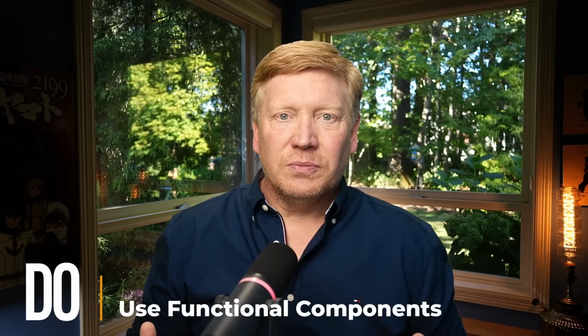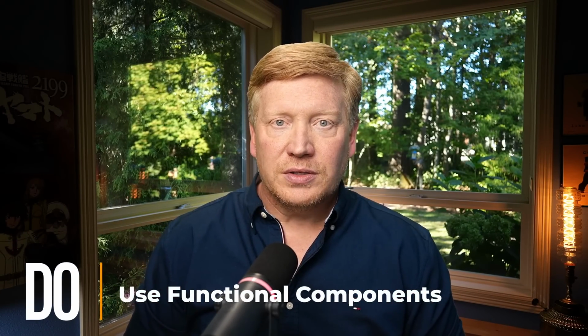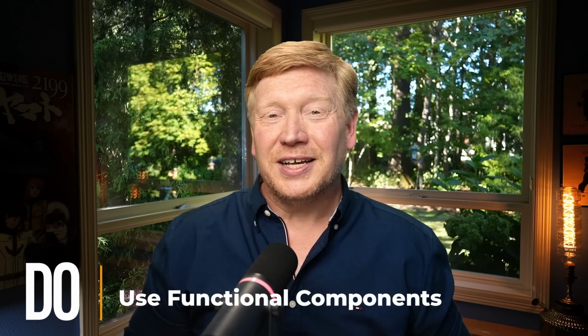So let's start out with the do. Do use functional components, and by extension, don't use class components. I'm not sure why this is controversial now, but if you're still using class components or you're just starting out with React, I strongly recommend starting with functional components. Let me give you some reasons.